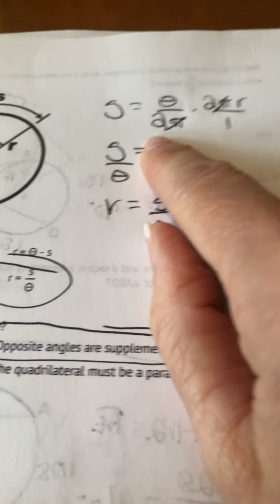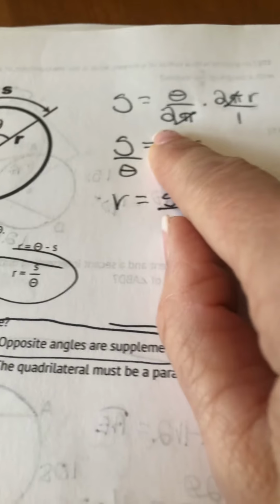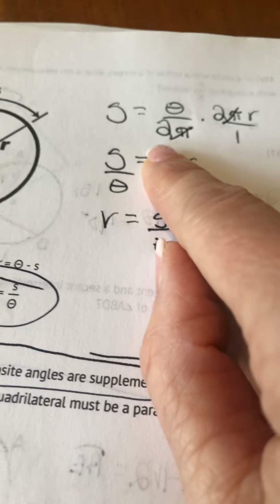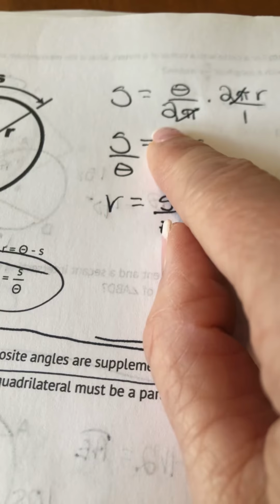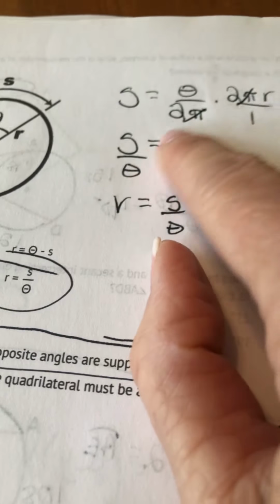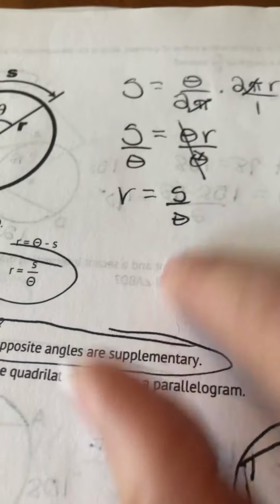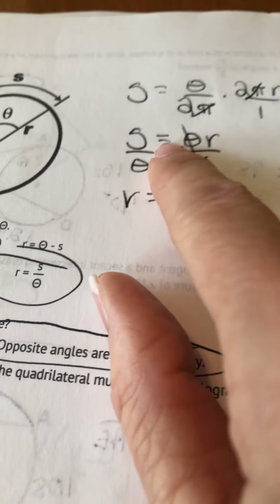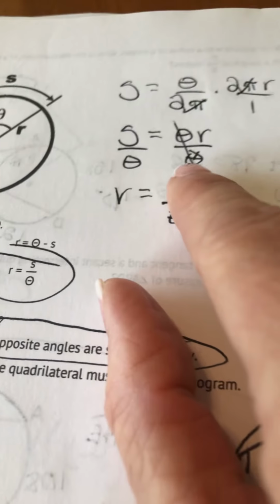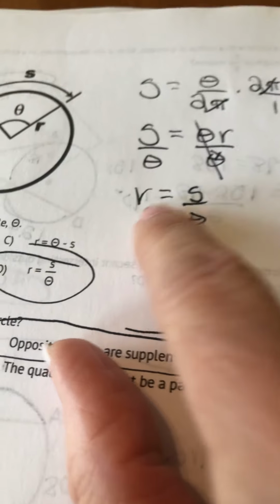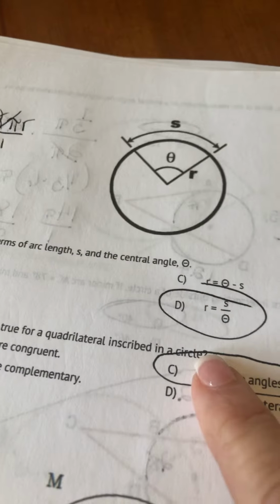Remember, 2 pi and 360 can be used interchangeably. Many times when we're finding the length of the arc, we're going to measure in pi radians. So in this case, all you have to do is convert that 360 to 2 pi and cancel it out. So your answer will come out to S is equal to theta times r. Because we're solving for r, we'll divide both sides by theta. So therefore, r is equal to S over theta.